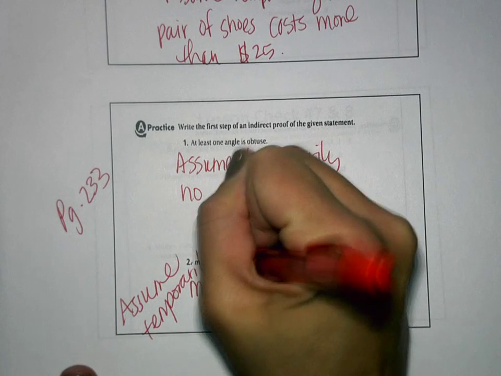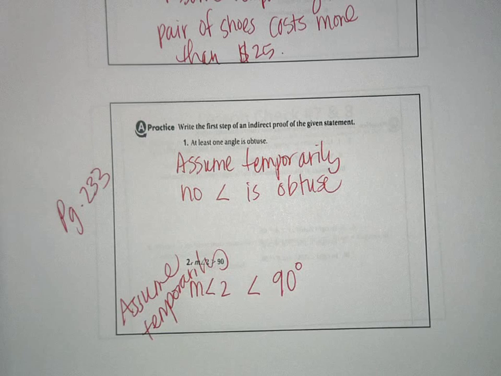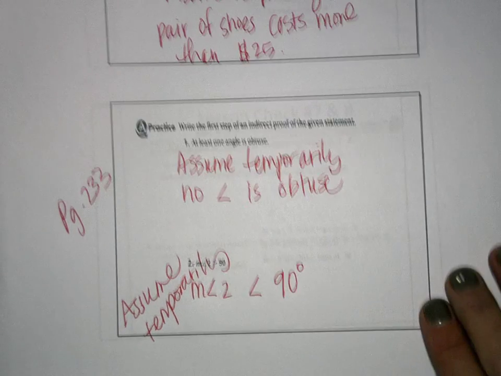Why do we need to put assume temporarily? Because that's not exactly what's going to end up happening, right? So it's only temporarily that we're going to assume this so that we can prove it to not be true, which means that the other has to be true. Okay? All right, turn to page 234.